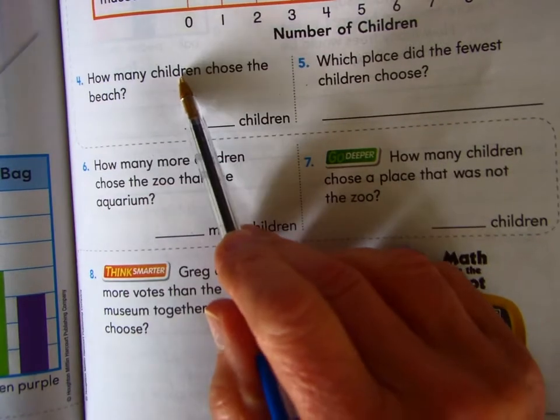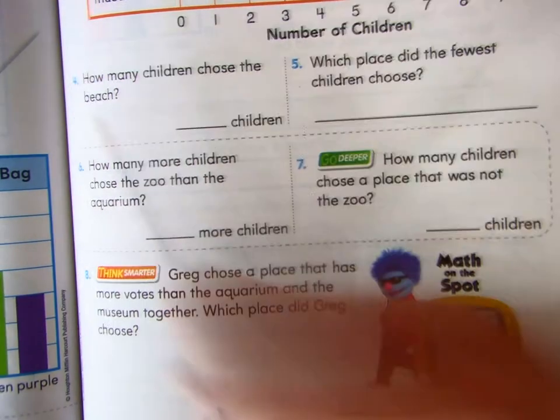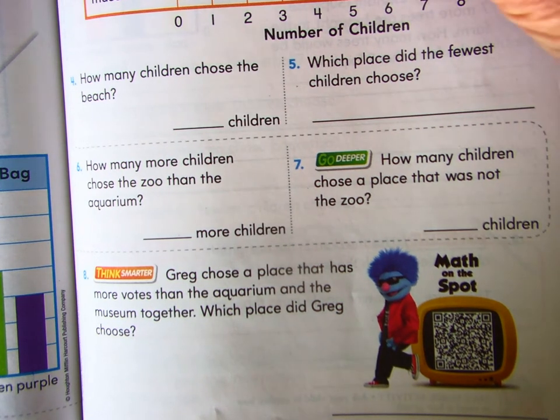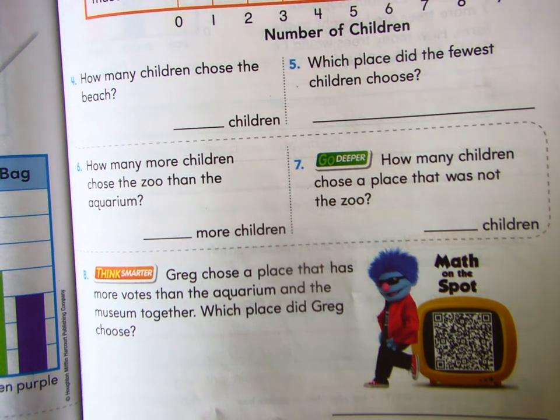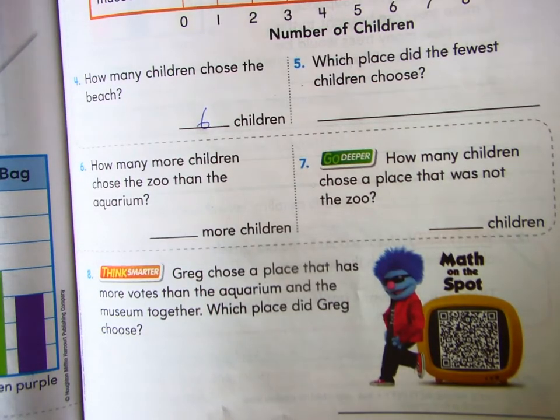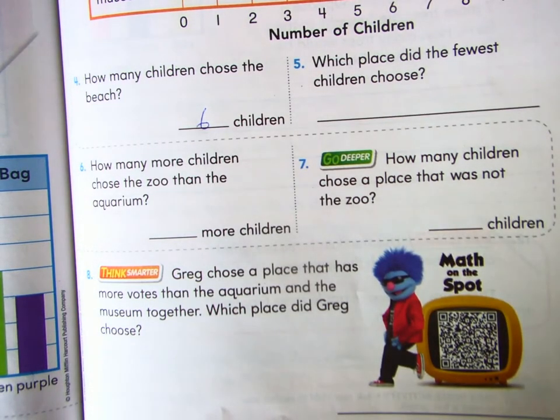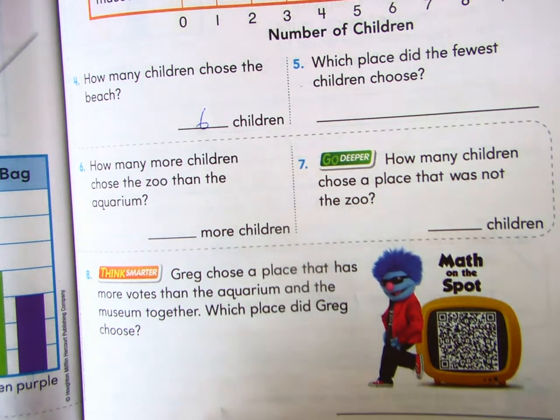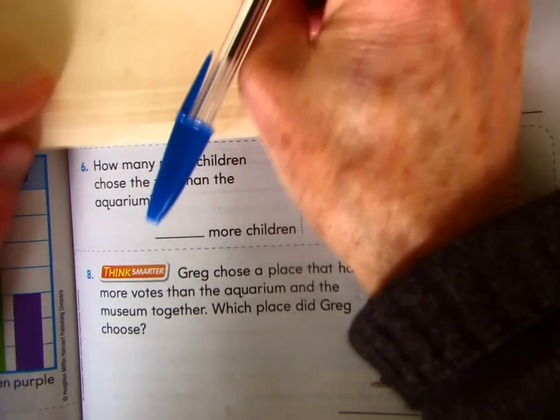How many children chose the beach? Well, here's the beach. How many children? 6. You know what I'm going to start doing, boys and girls? As soon as I am done with one, I am going to cover it so people don't copy the answer. How's that?